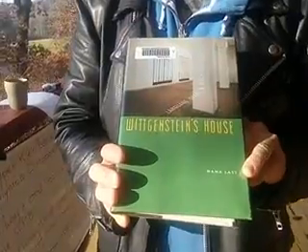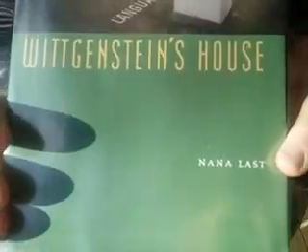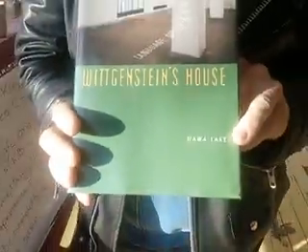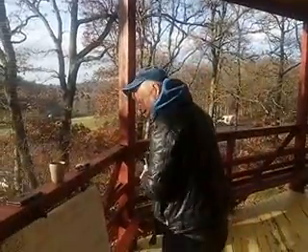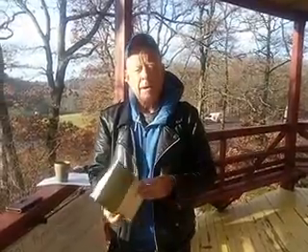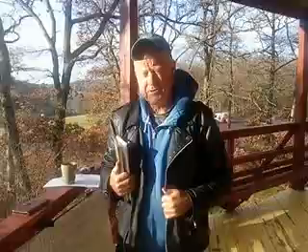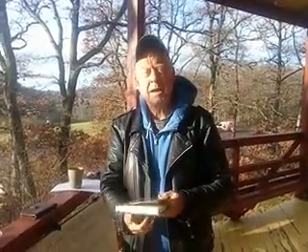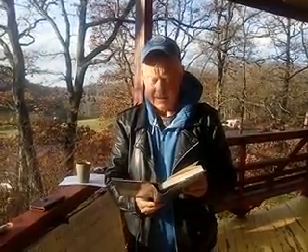Here we have a book called Wittgenstein's House by Nana Last. And it's pointing towards Wittgenstein's understanding of space.